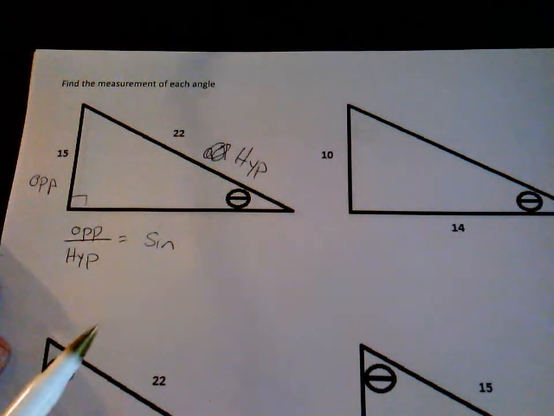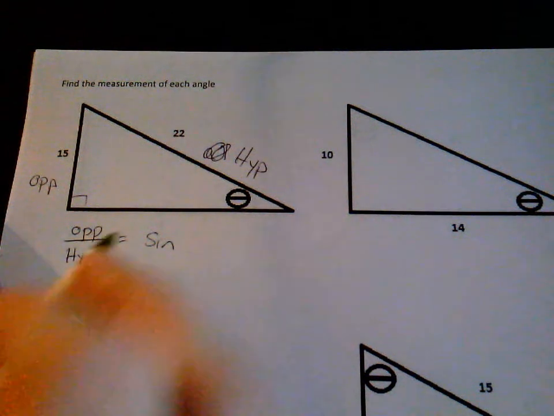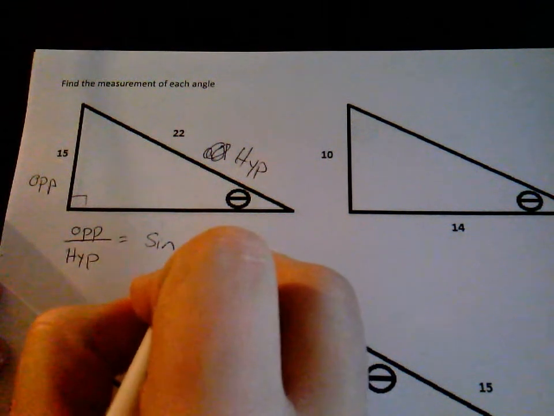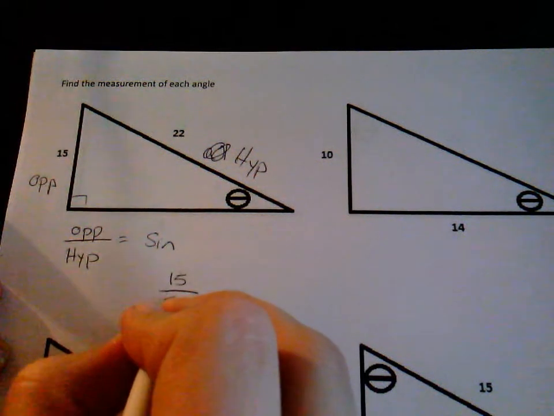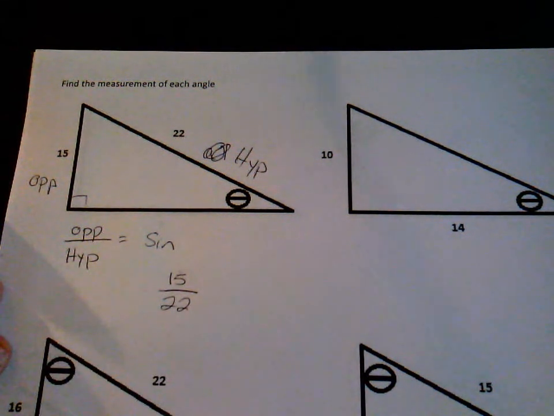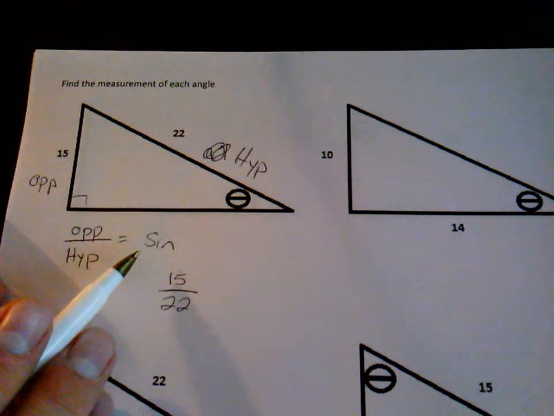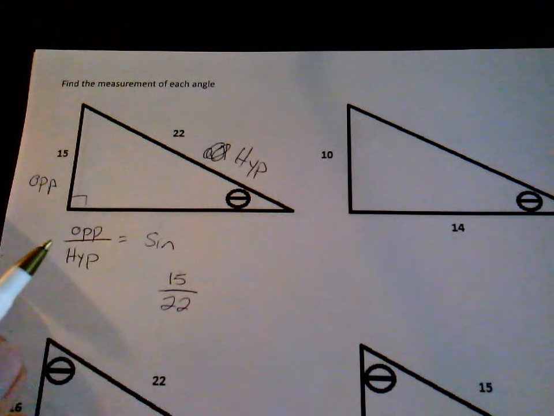Now, we know that opposite is 15, we know that hypotenuse is 22. To figure this out, we're going to use sine, but we're not going to use the normal sine. It's called sine -1.